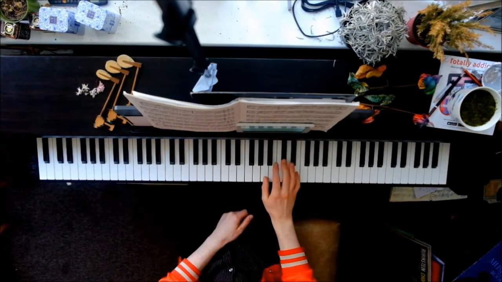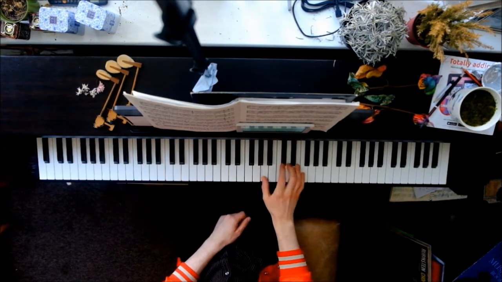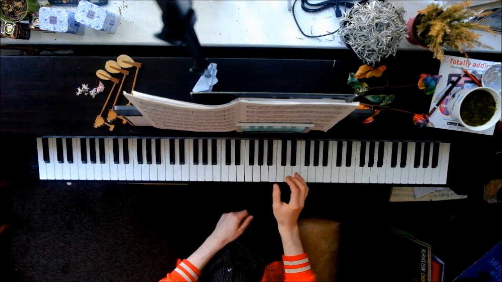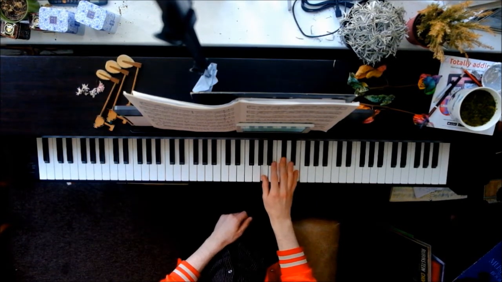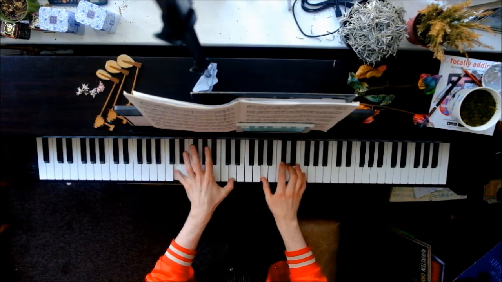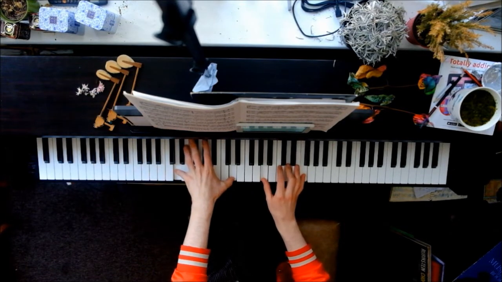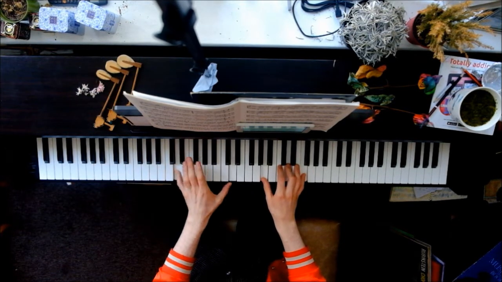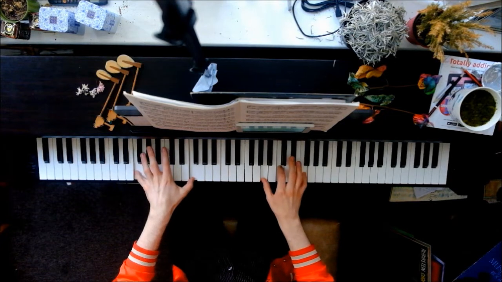Right? So 1, 2, 3, 4, 5. We sharpen that C, and that's A major going to D minor. So we start with A major and go to D minor. And now D minor is the relative minor of F major, so we can go straight to F major.